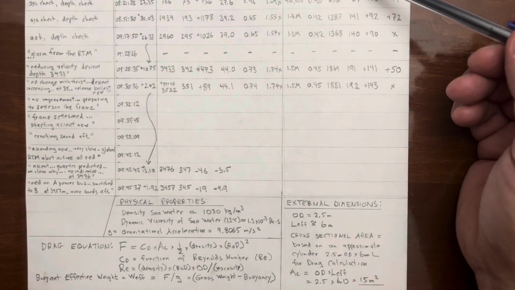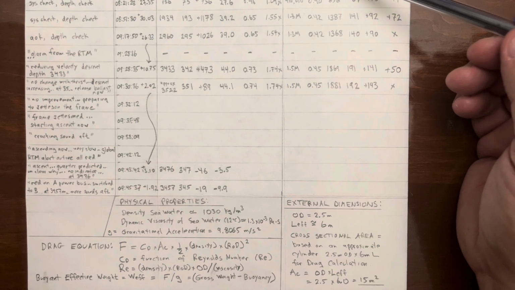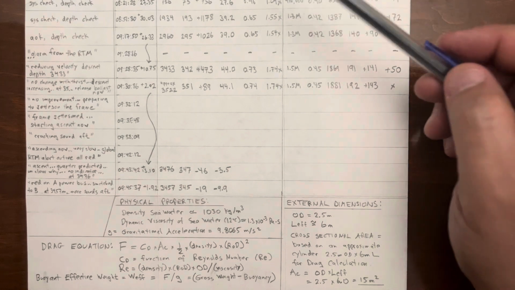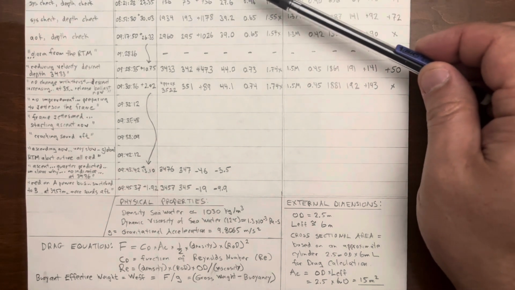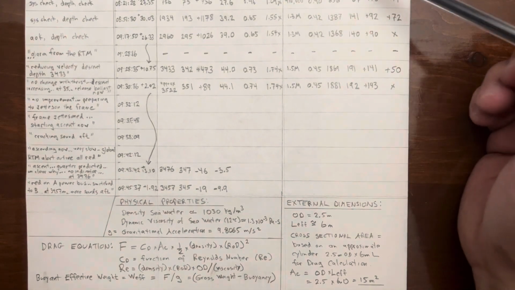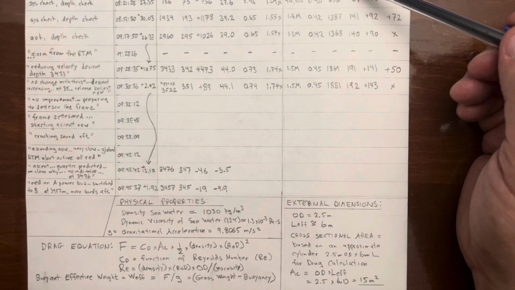And then here I've calculated the force in newtons of drag. In other words, this is the drag force exerted on that roughly cylindrical shape as it is sinking through seawater at these speeds. So in a typical descent, the force in newtons is around 482.